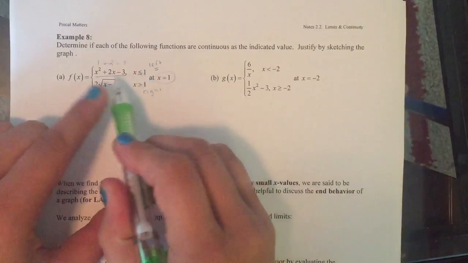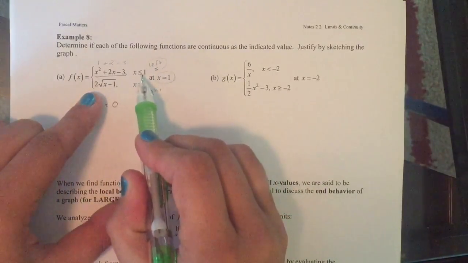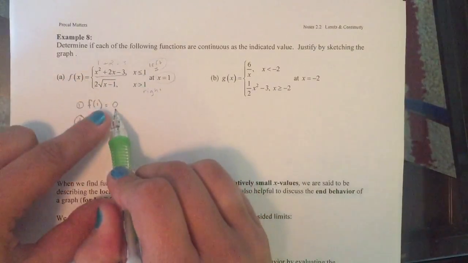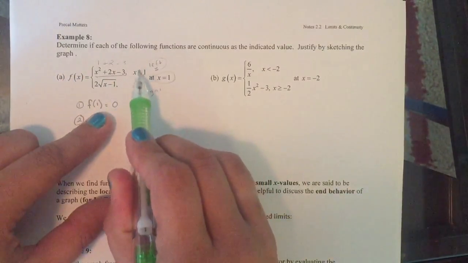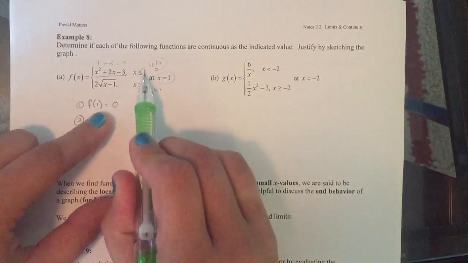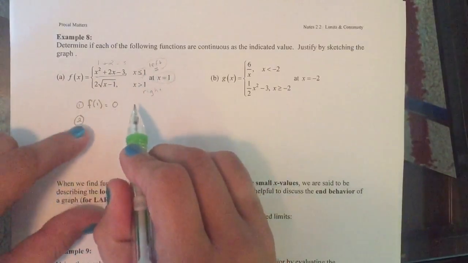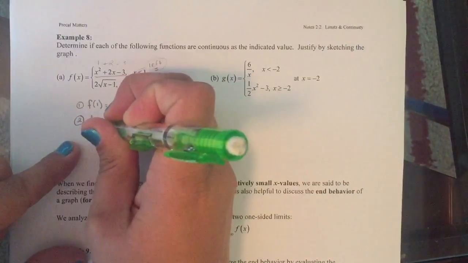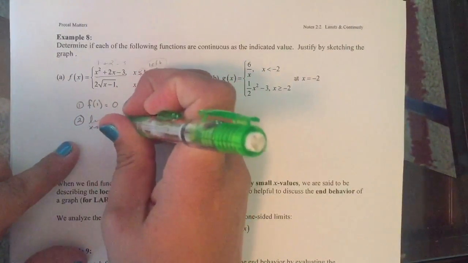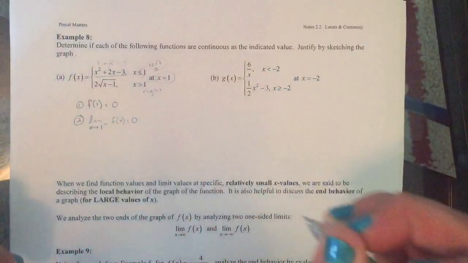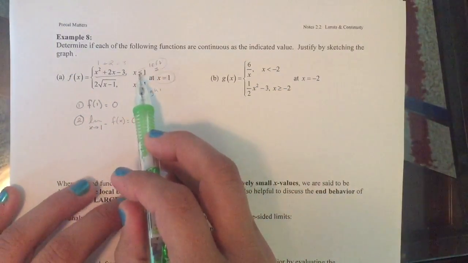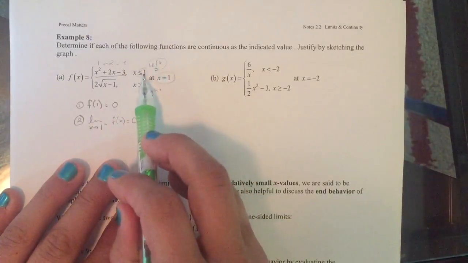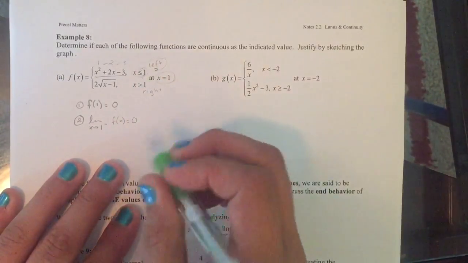Well, as this approaches 1, this is coming in from the left. We discovered that as it goes to 1 from the left, it's going to go to 0, because this is the point with the or equal to on it. So this is going to go to 0, okay? So the limit, let me write this all down. The limit as x goes to 1 from the left of the function is 0, because that's where the function is heading from the left. So these are both equal at 1, okay?